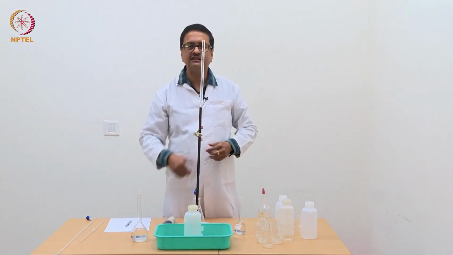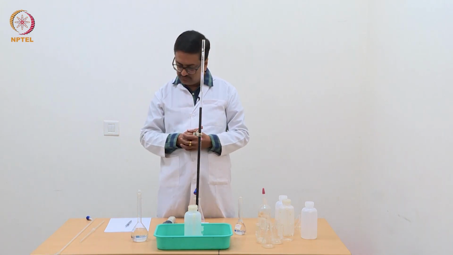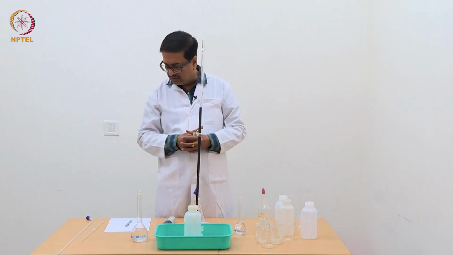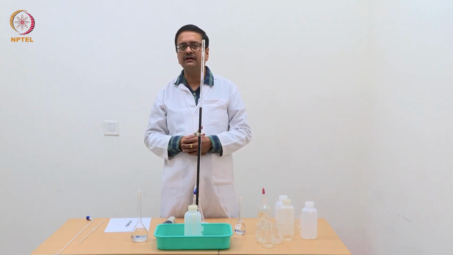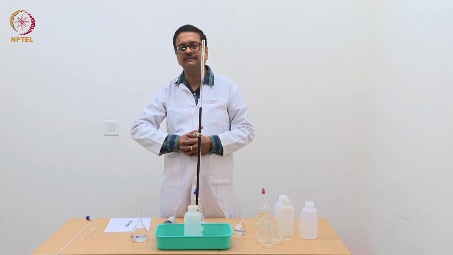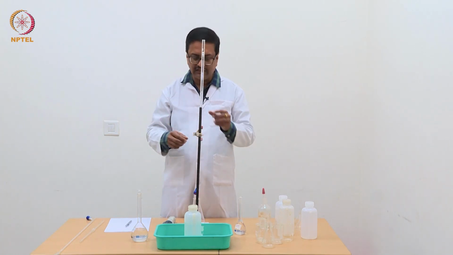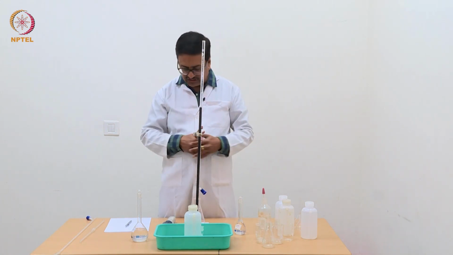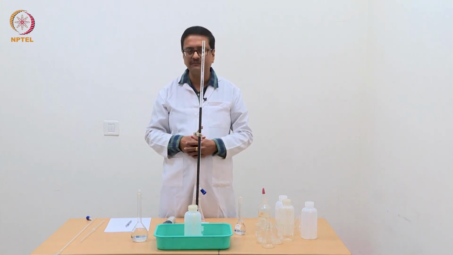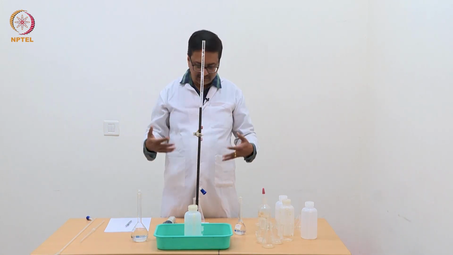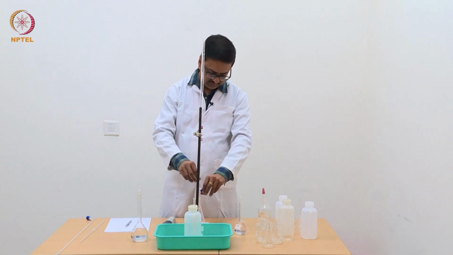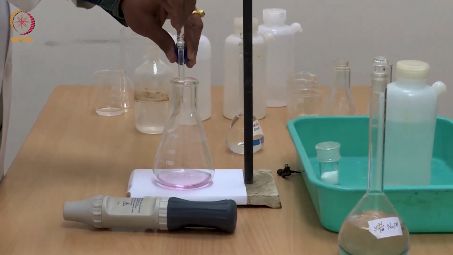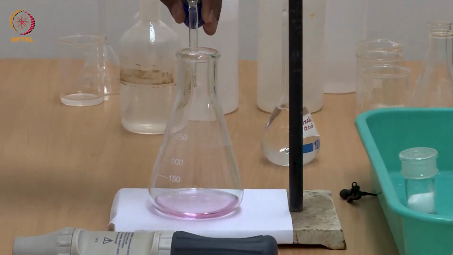We should repeat this experiment at least 3 times to get concurrent readings and take the most likely reading that is coming out of those 3, or even maybe sometimes we do 4 or 5 times to get a concurrent reading. And one can try to add one more extra drop and see what happens to this color. It will only darken, but nothing else will happen. So your actual end point, which we have noted, is 14.5 and not more than that.